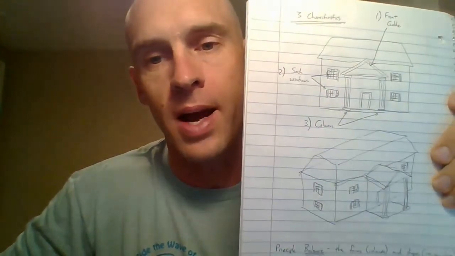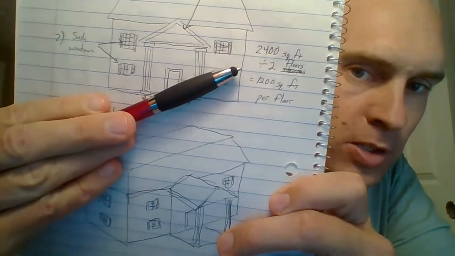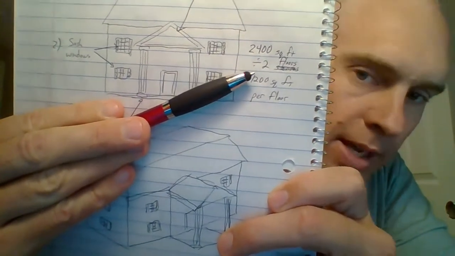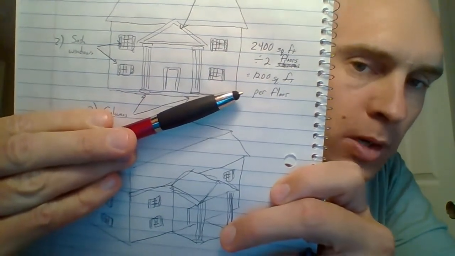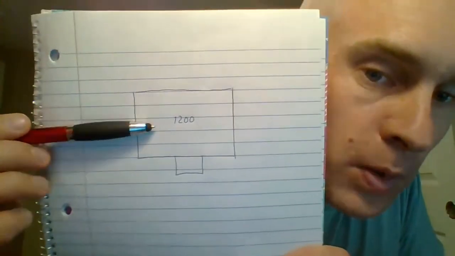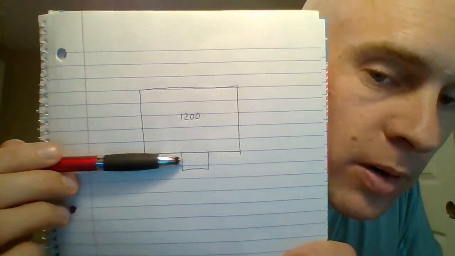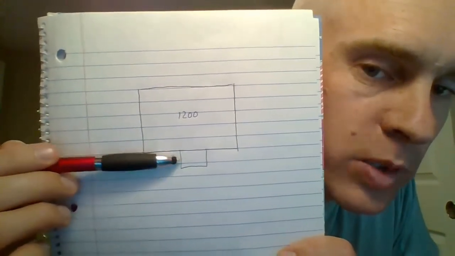Let me write that down. So I have 2,400 square feet divided by 2 floors, instead of stories I call it floors, equals 1,200 square feet per floor. Let me go to a new page. Now I'm on a new page. So this is a top view, and this was my entrance. I don't know if you remember from that Greek revival, but I had kind of this overhang. That's not going to count in square footage.